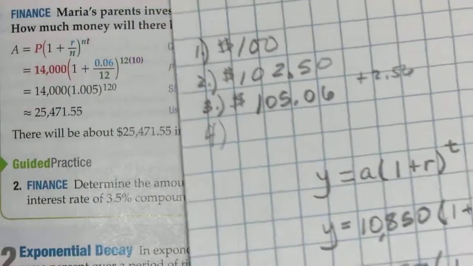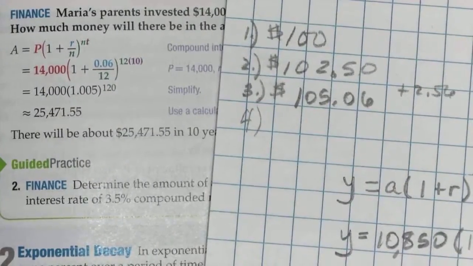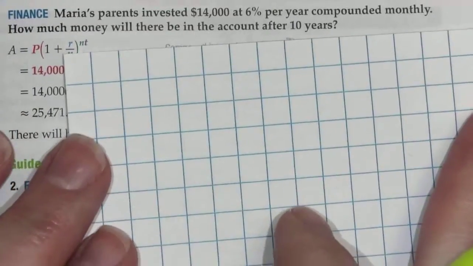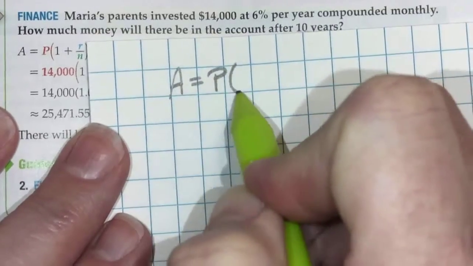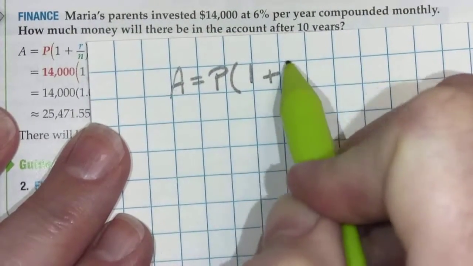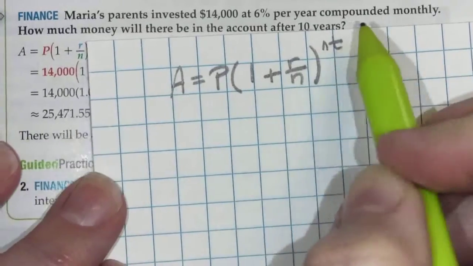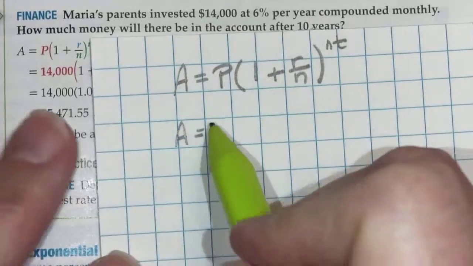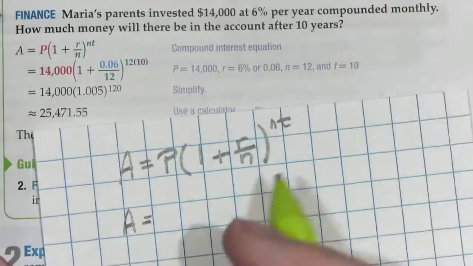So we're going to use our, let me just get a different piece of paper. All right, so here's our formula. A equals the principal times 1 plus r over n to the nt power. Now, so our amount in the end, our initial amount for this activity right here is $300, right?